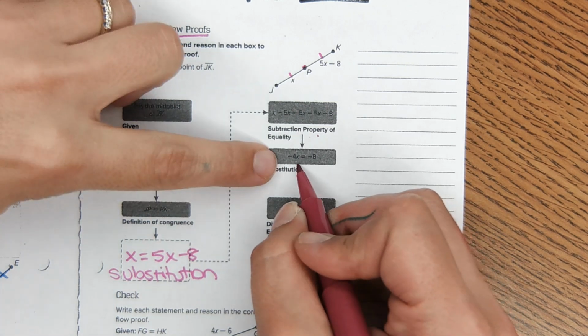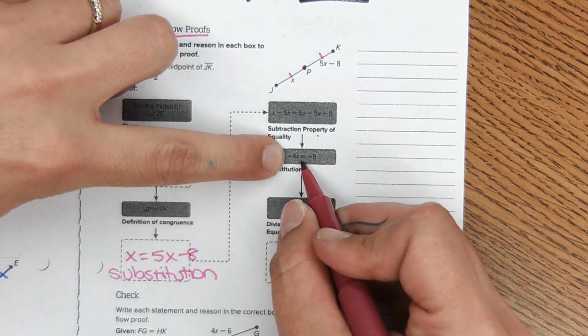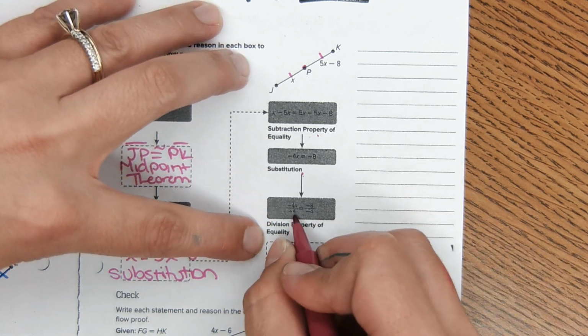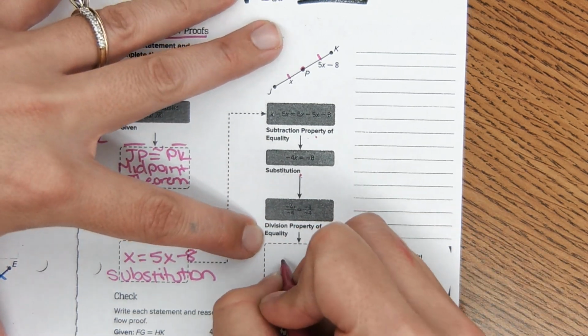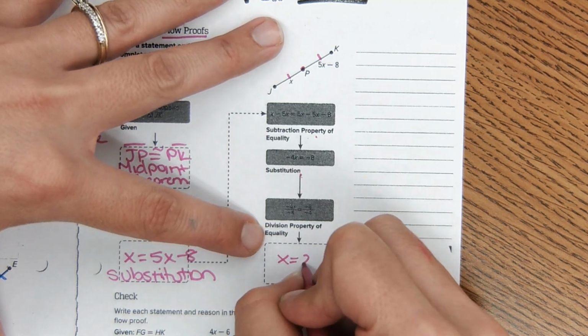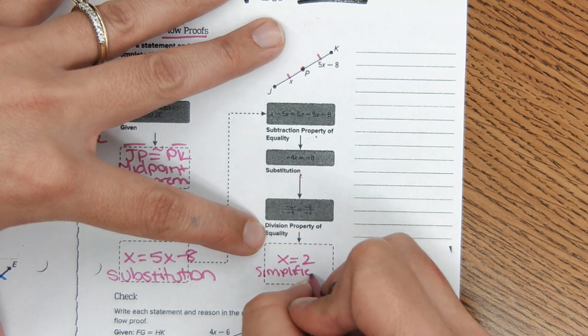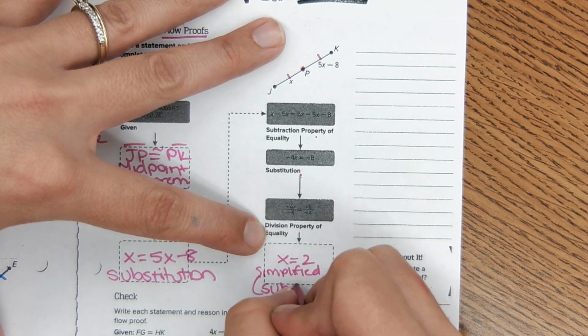Then from here, they are dividing both sides by -4 to get the value of x. So they're using division property. And then the final answer is x equals 2. They just simplified, which they call substitution.